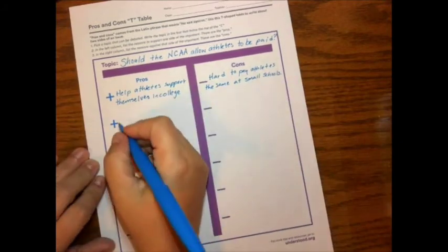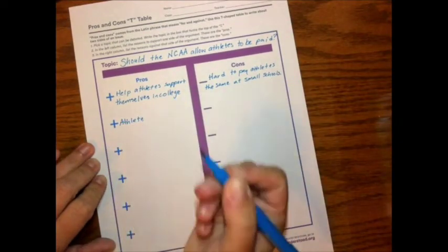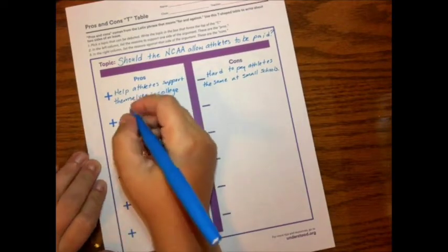Continuing on, athletes make the NCAA and their colleges a lot of money.